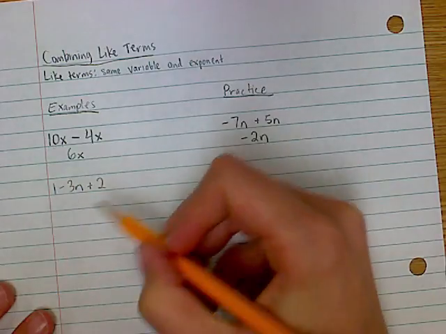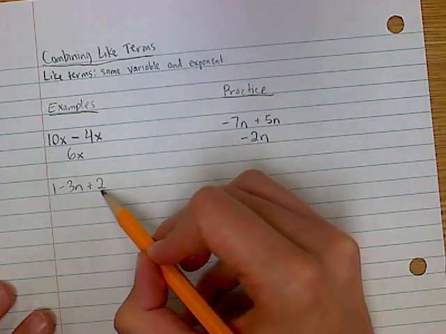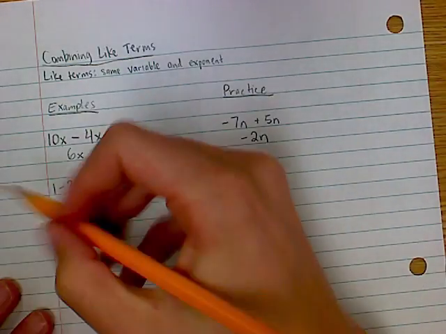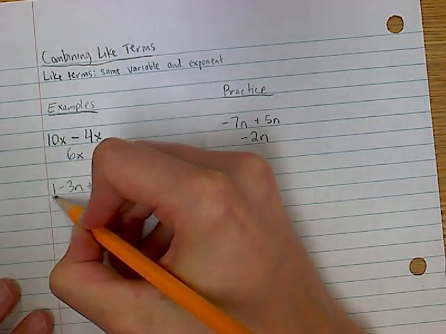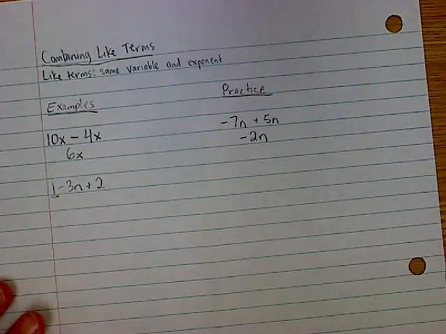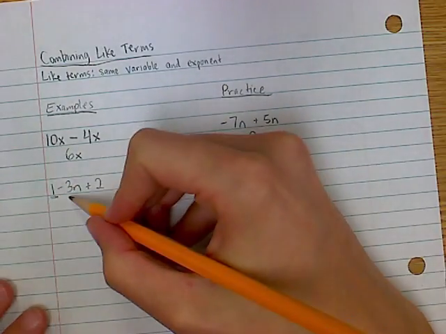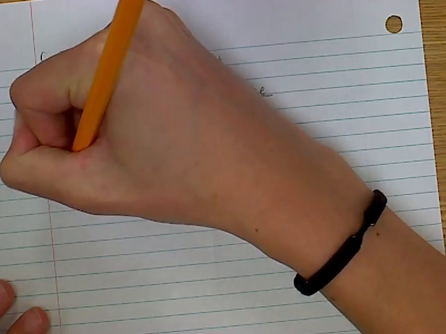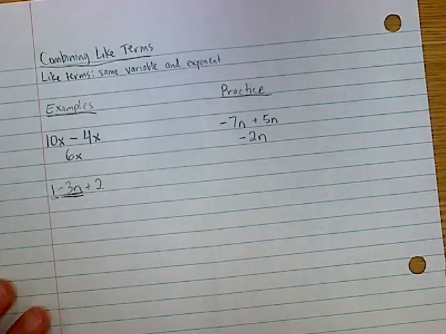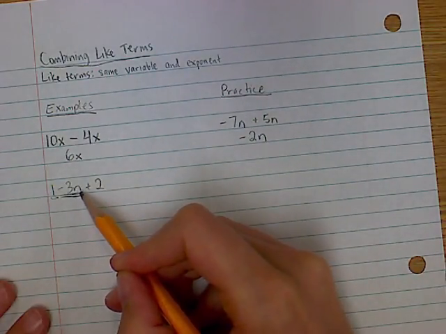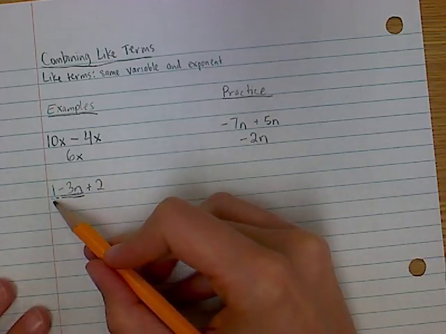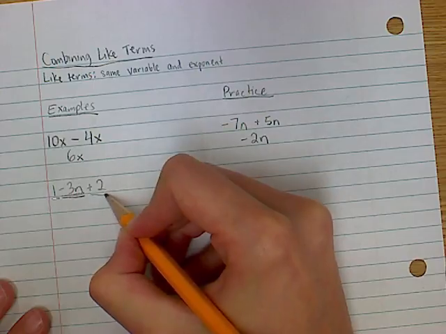In this case, I have 3 terms, 1 term, 2 terms, 3 terms, but they're not all like terms. This term, I'm going to underline it, is a 1. It doesn't have any variable. This term, negative 3n, I'm going to double underline it because it's not a like term with the 1, because there's a variable, there's an n. This term, the 2, doesn't have a variable. It's like the first term, the 1. So I'm going to single underline it.